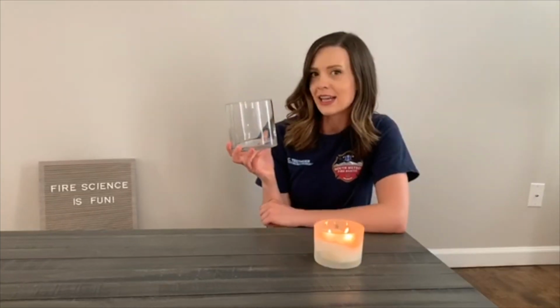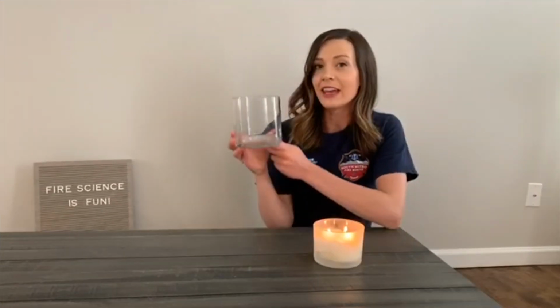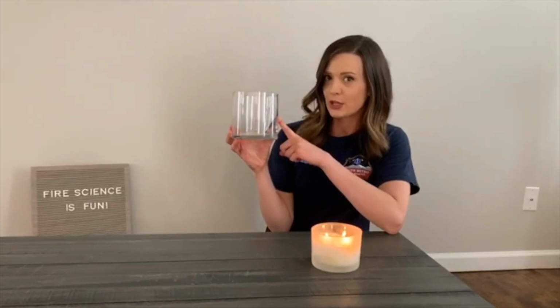Now, if we remove the oxygen, that will break the fire triangle and it will cause the candle to go out. In order to remove the oxygen leg of the fire triangle, we are going to put this glass container over the lit candle. The glass container will prevent new oxygen from getting to the burning candle. The candle will then go out once all of the oxygen inside of this glass container has been used up.